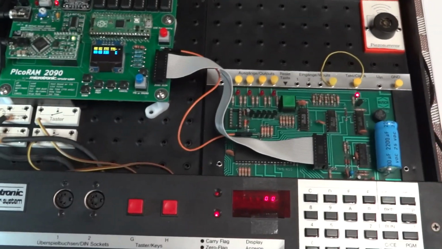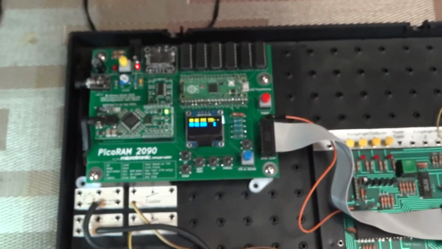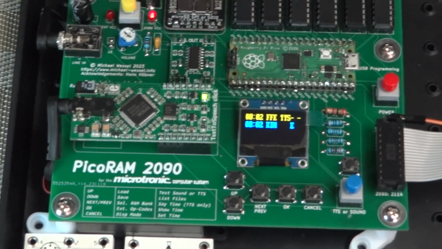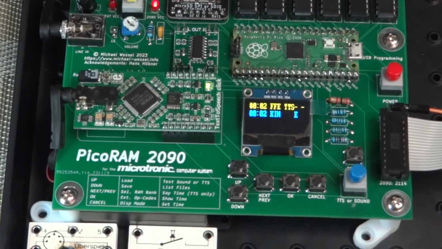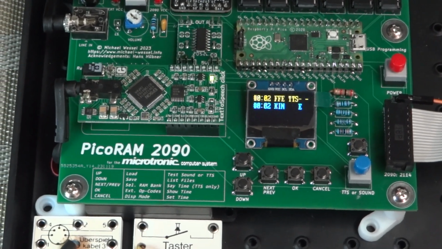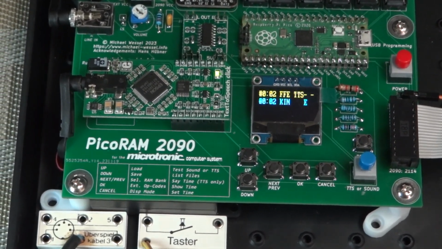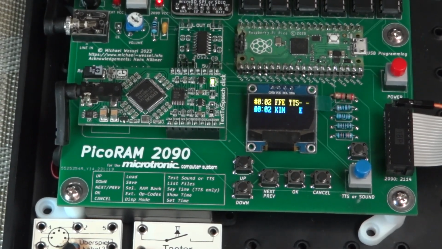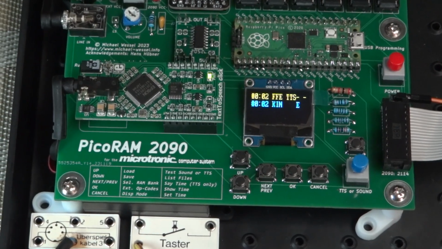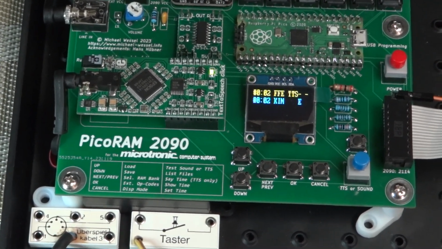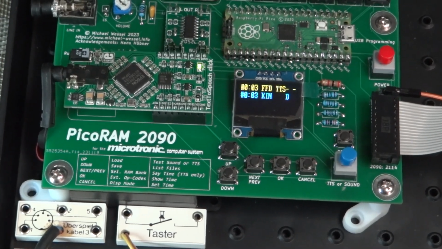By the way, PicoRAM also shows you the instructions that are executed. So let's execute this with 4. You see currently the machine is executing a wait for keyboard input operation. This is because it asks for the value n now, and I'm putting in 0 and 4.